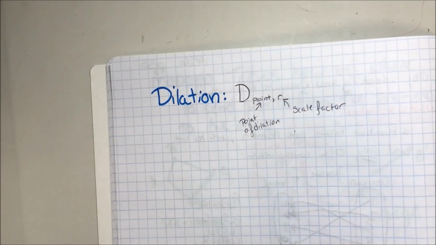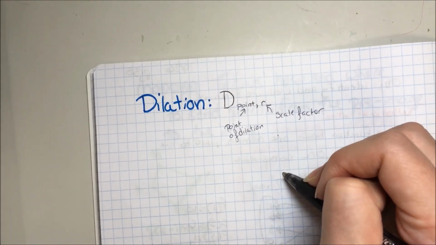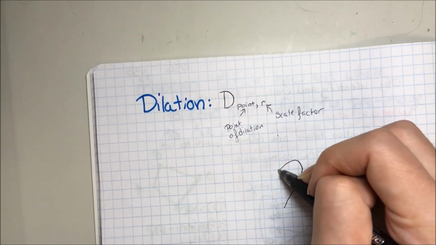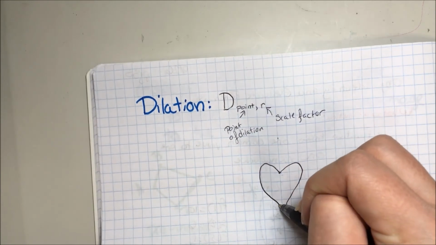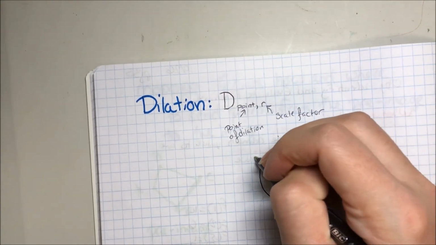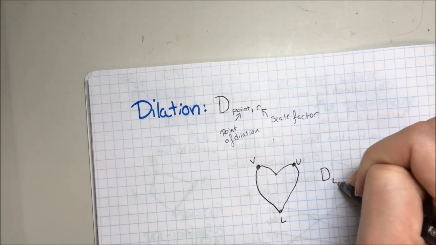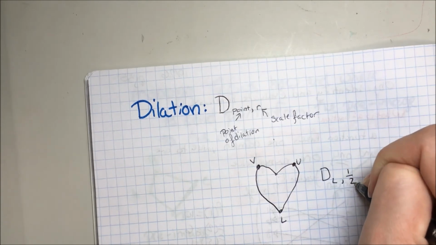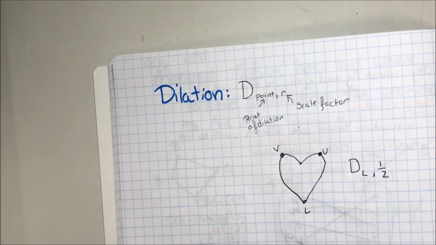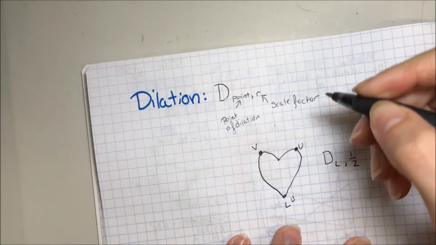Okay, so if I were to do this and take my heart, it's a beautiful heart. If I were to do a dilation in reference to the point L with a scale factor of 1/2, this means that all the points would get halfway closer to L. So L would stay the same, so this would be L prime as well.